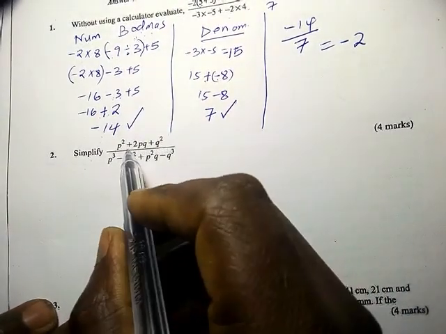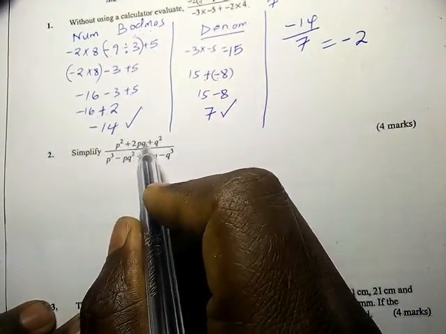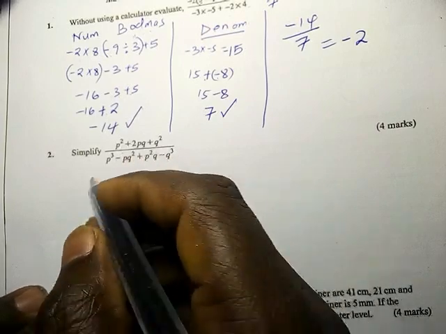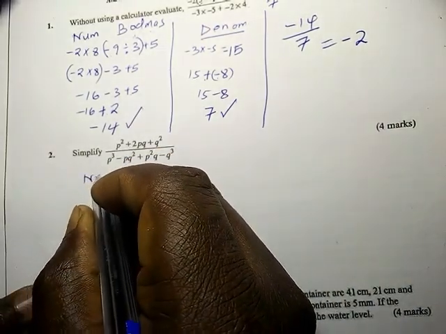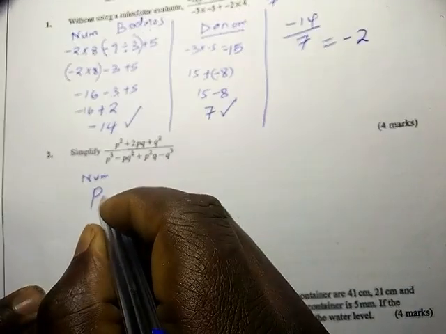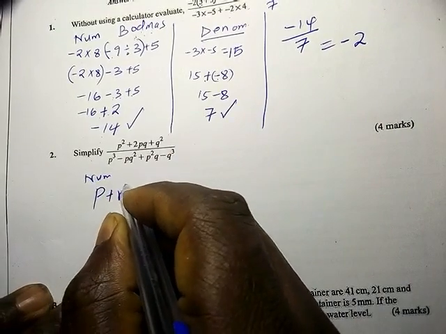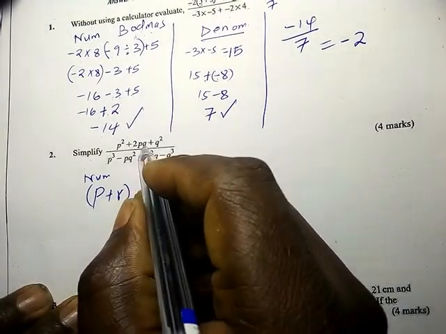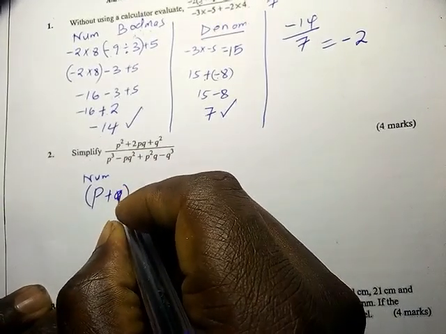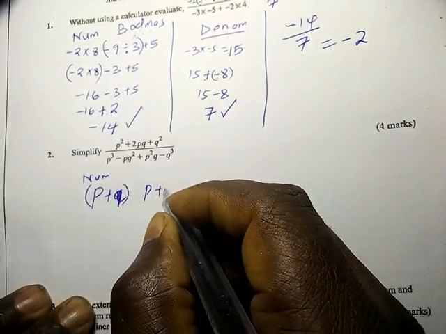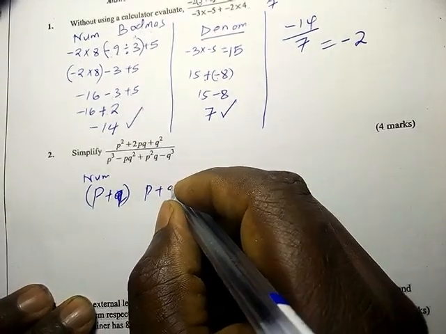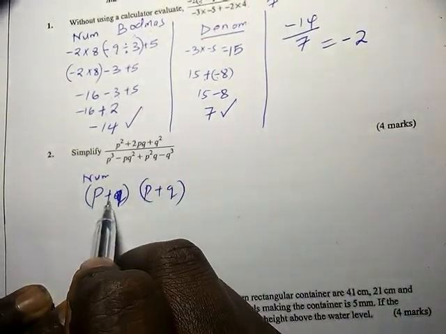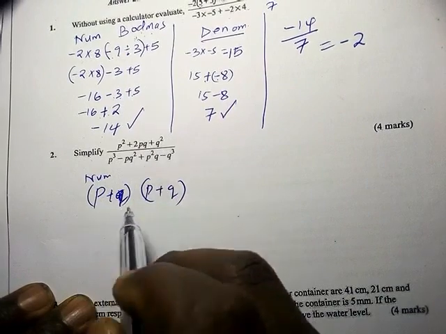Simplify this. The numerator is simply P plus Q. So if you multiply this and this, it will give you this one.